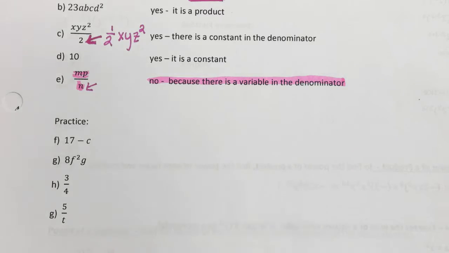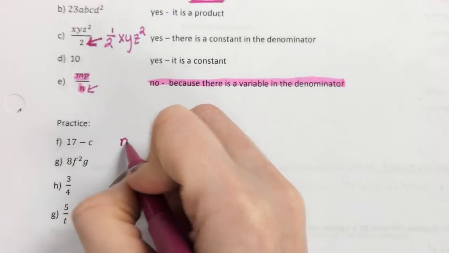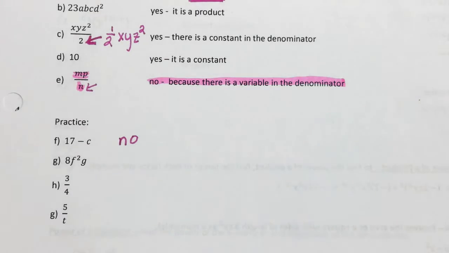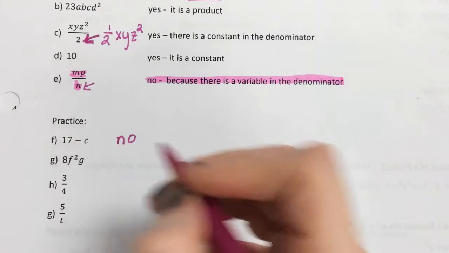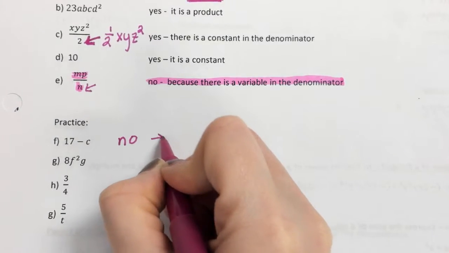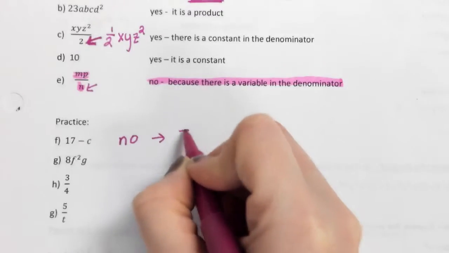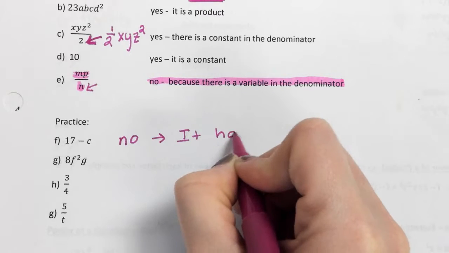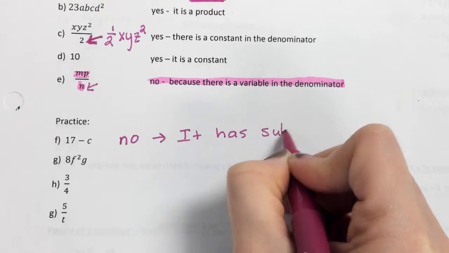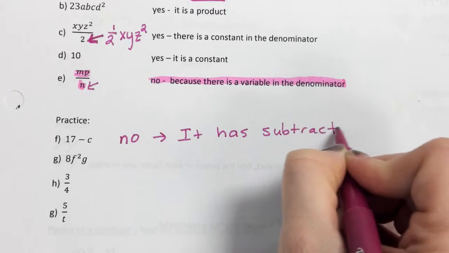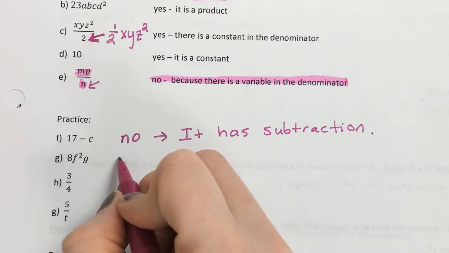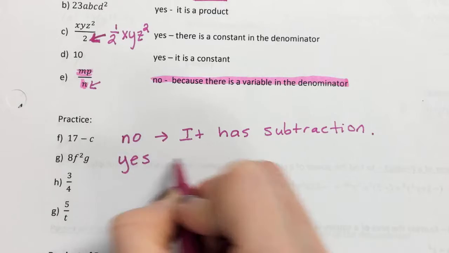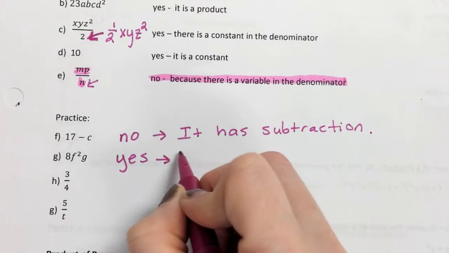Okay, so F, this one should be no. Remember what this one's called? There's 2 monomials. A binomial. Okay, so we can say no. It has subtraction. The next one, this one is yes. But it is a product.